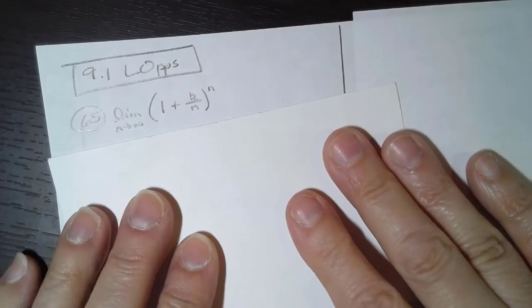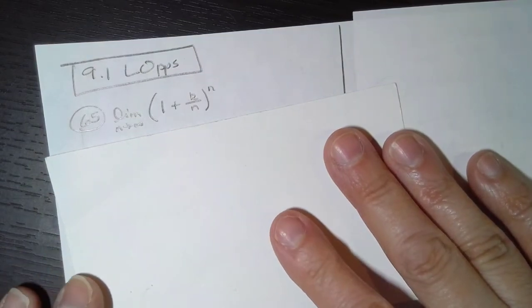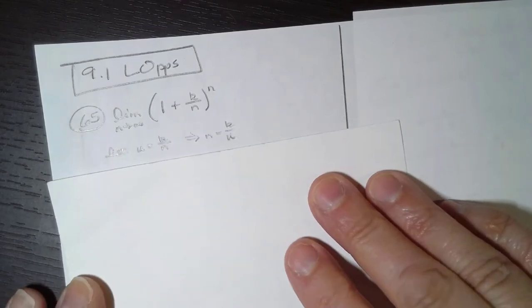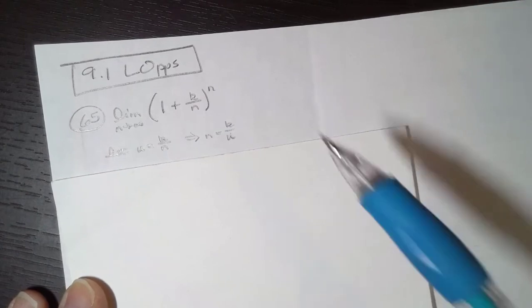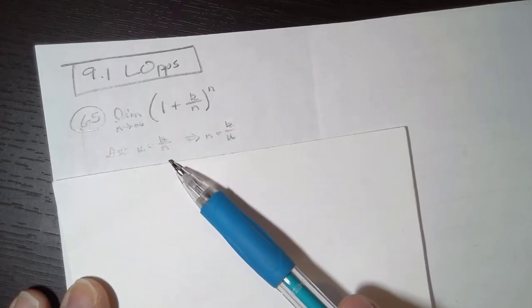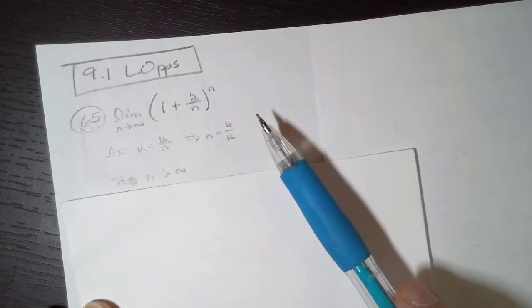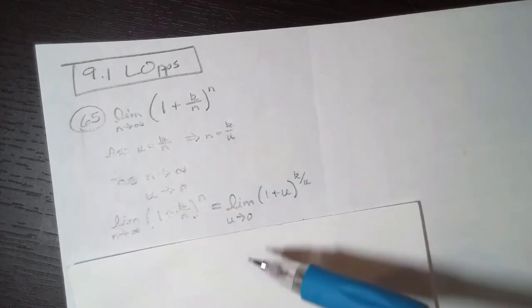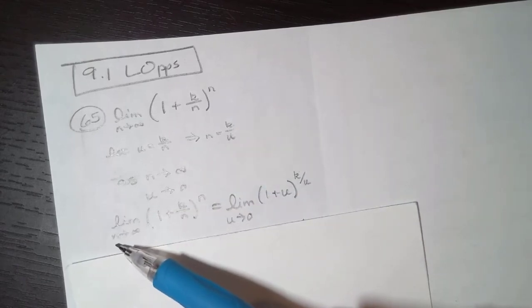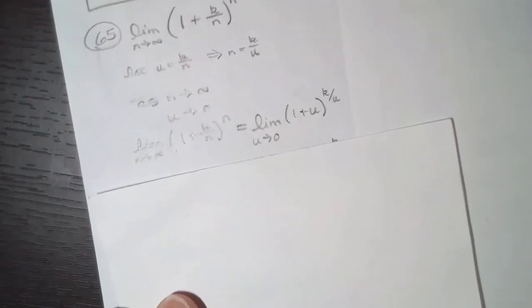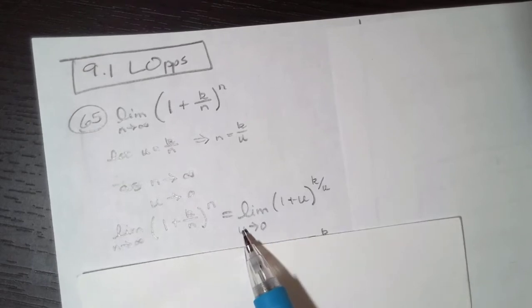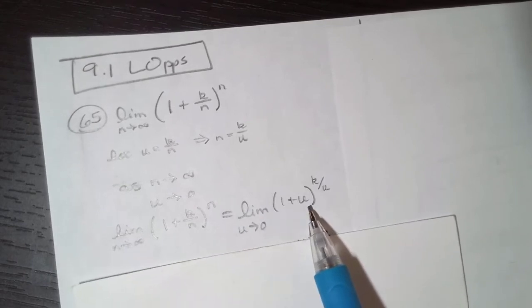65, we have this going on. Now, this looks suspiciously almost like the limit as n goes to infinity of (1 + 1/n) to the n. So let's do a little work here. We can let u equal k over n, which makes n equal to k over u. As n goes to infinity, u would go to 0. And now I can do my substitution. I'm going to let the limit as n goes to infinity of (1 + k/n) to the n be the limit as u goes to 0 of (1 + u) to the k/u.